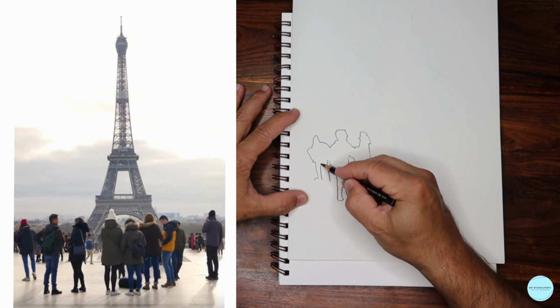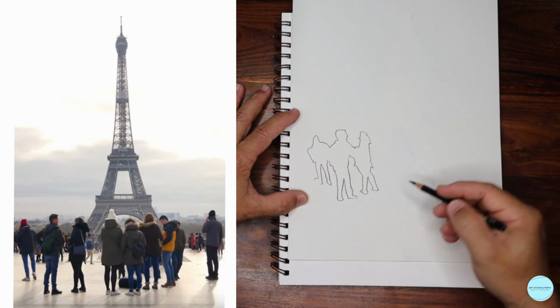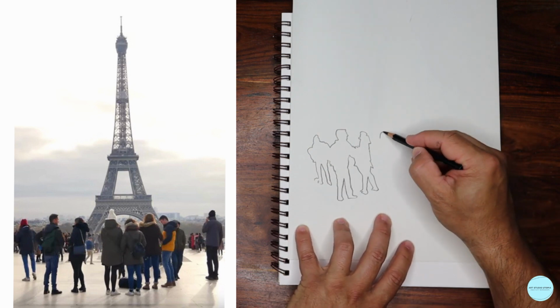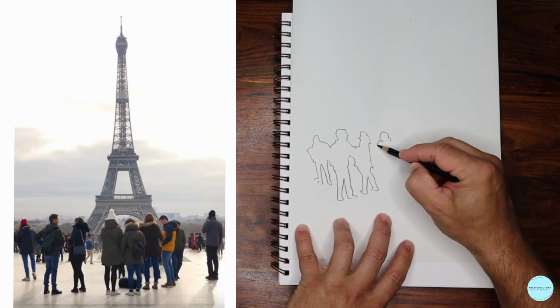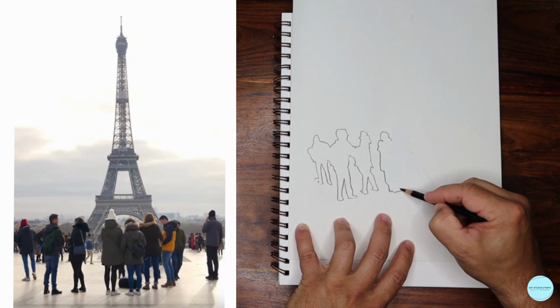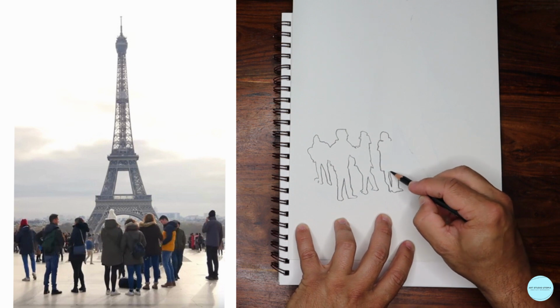Again, looking for those negative space shapes within the figures. And you see how easy it starts becoming. And I was trying to do this in 1 minute. I may have been over the 1 minute. I'm going to go a little bit faster. Now, you do not want to do this fast. The slower you go, the better your lines are going to be.